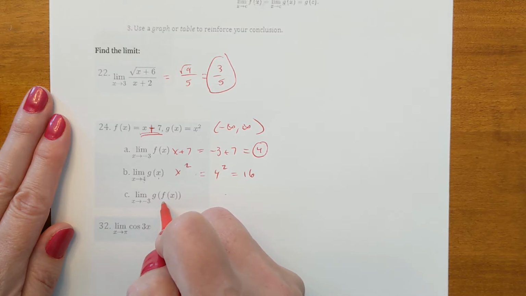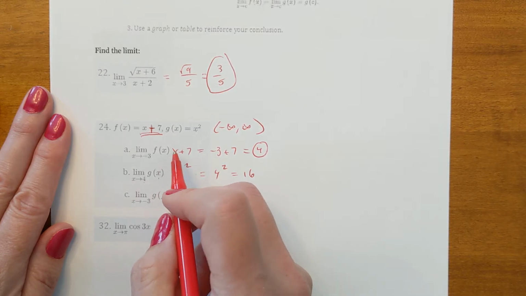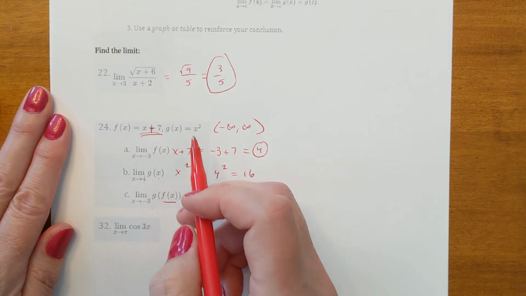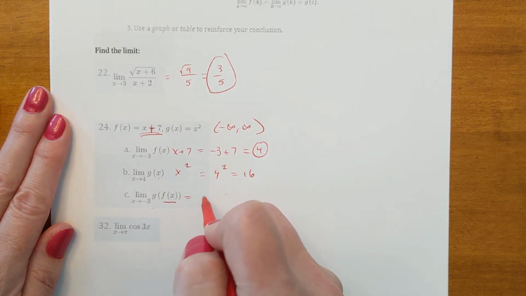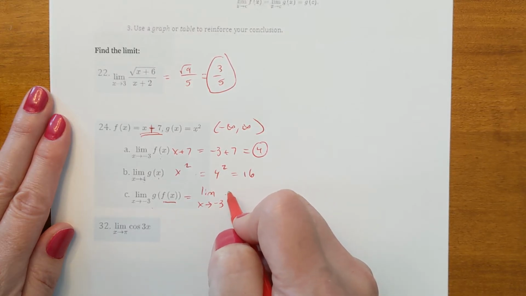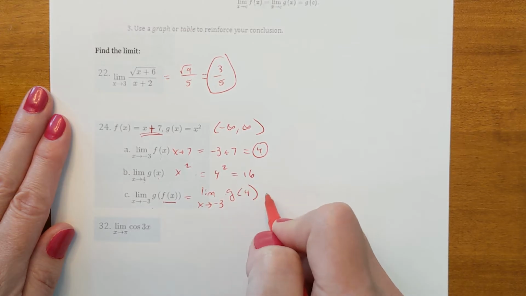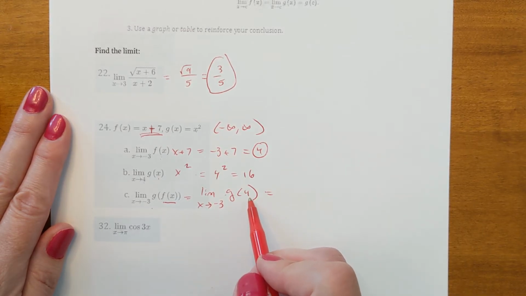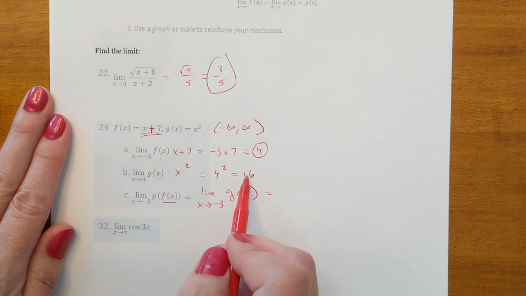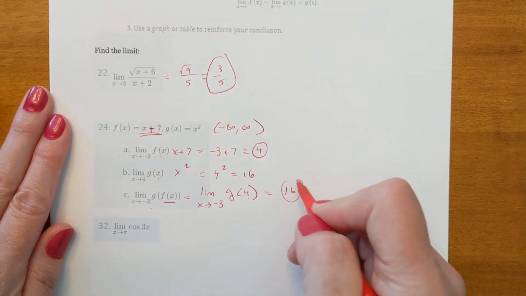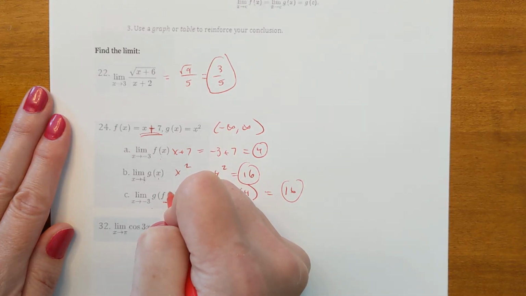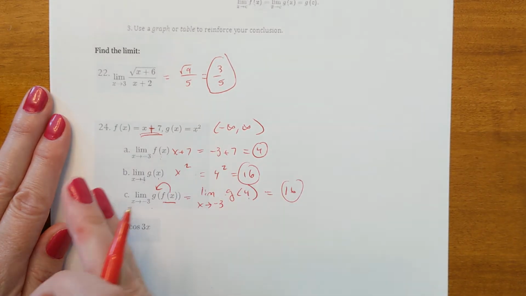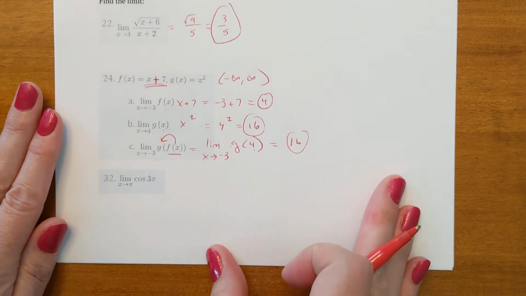All right, g of f of x. Well, we had just found f of x as x approaches -3, and we got 4. So that is equal to g of 4. Putting the 4 in for g, we already did that, and we got 16. So remember, when you're doing g of f, you have to start with the inside nest and plug it into the one that's to the left.